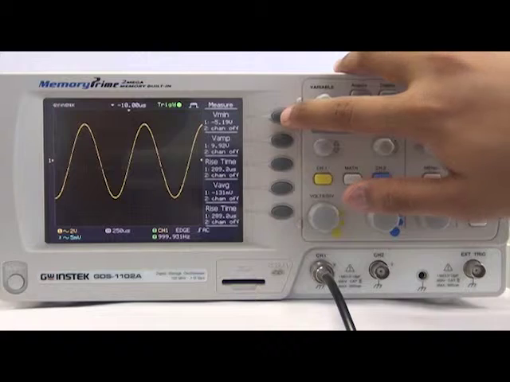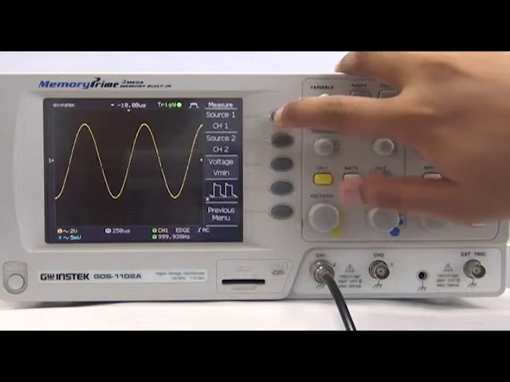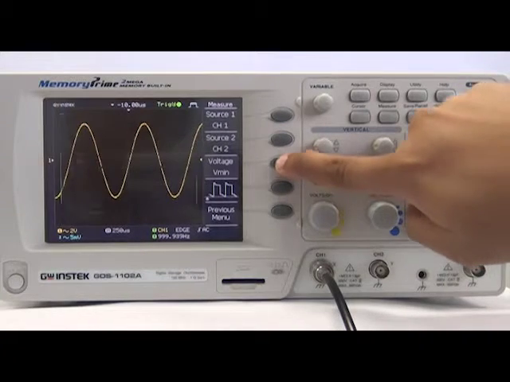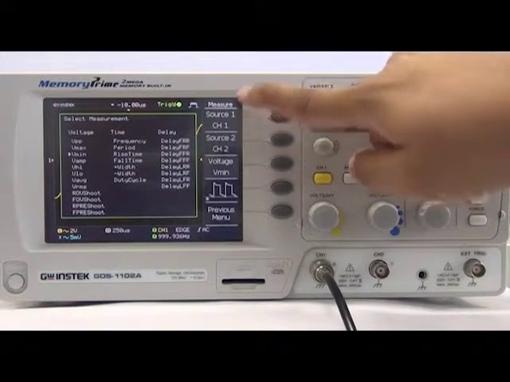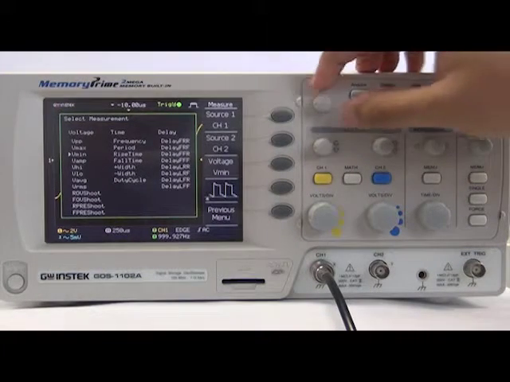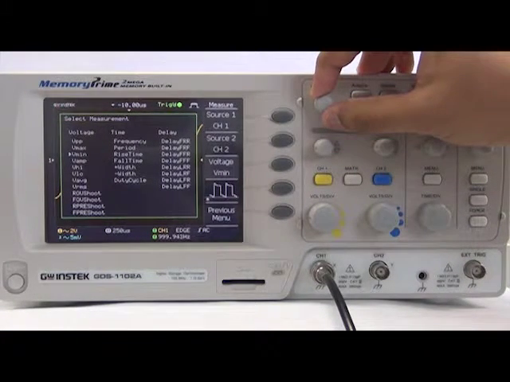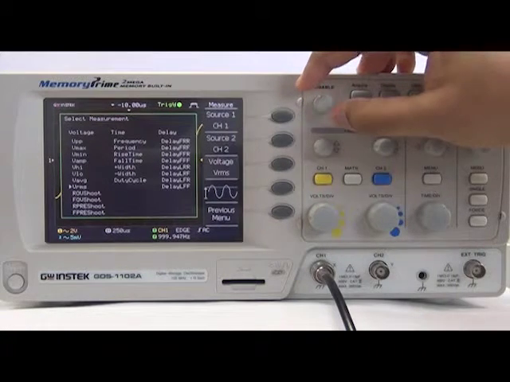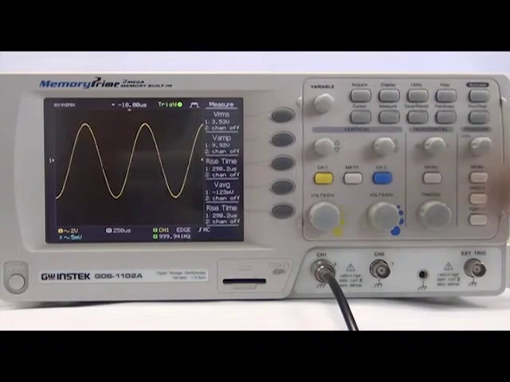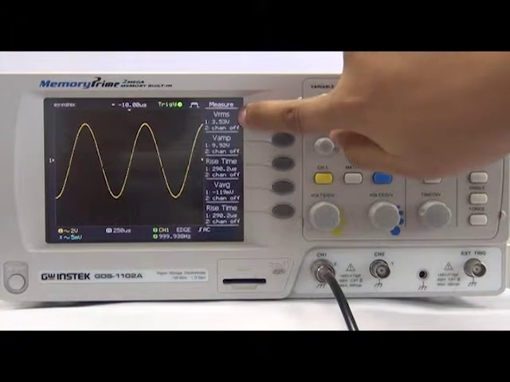Press the first button on the oscilloscope and press the third button in the middle to select the various measurements that are available and turn the variable to the RMS voltage. Once you are done with this, press back the measure button. You will now see the VRMS being displayed.